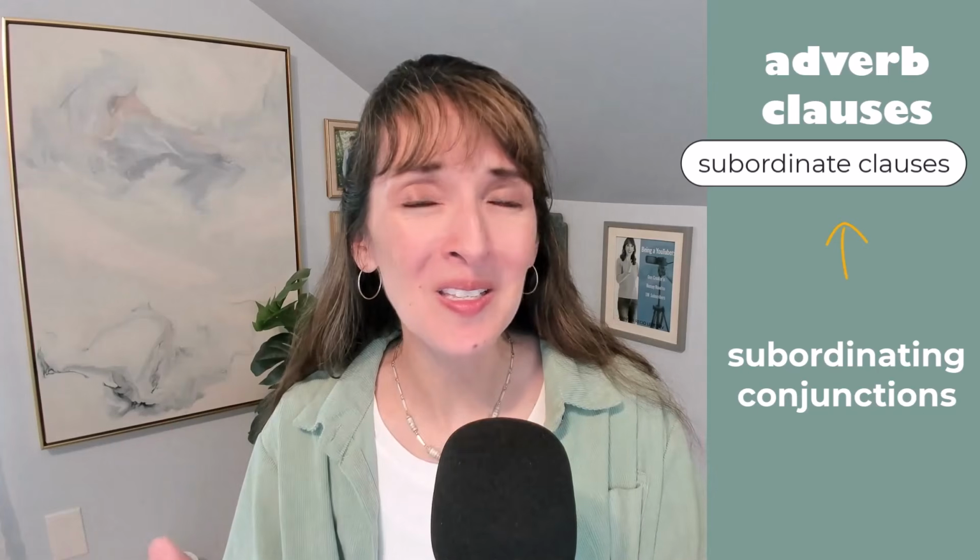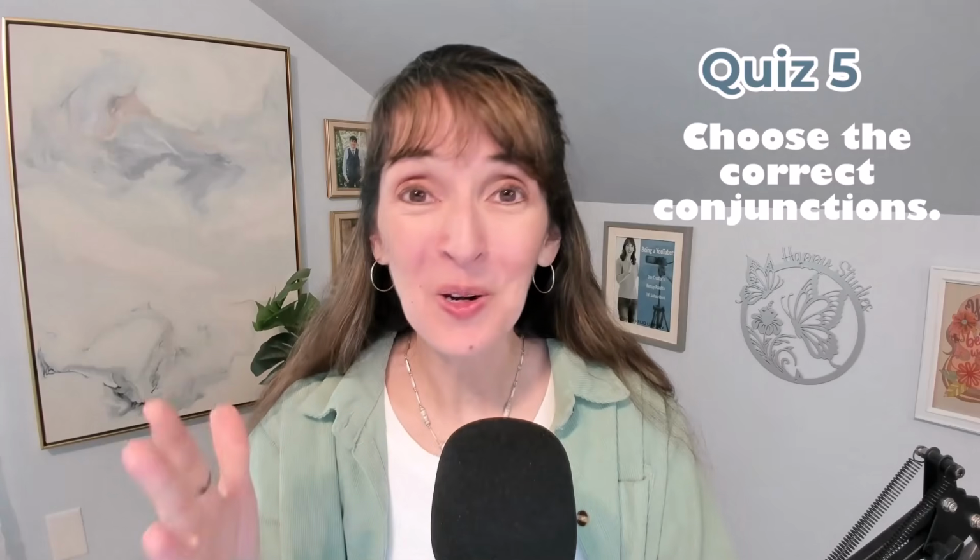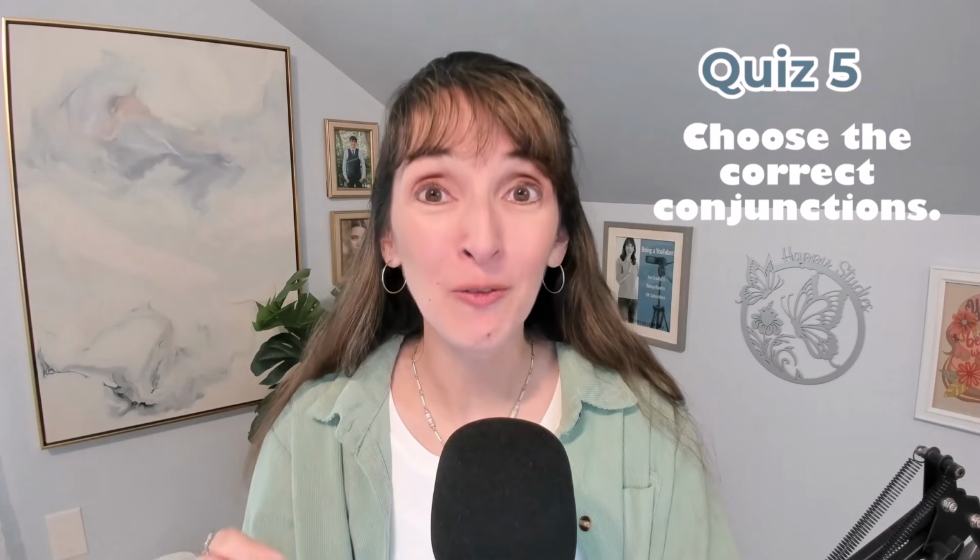Subordinating conjunctions are used in subordinate clauses, dependent clauses. Don't worry too much about the terminology. Just remember that these adverb clauses need to join with a main clause to form a complete sentence, a complete idea. And these adverb clauses are giving us information, for example, about manner, place, time, and reason. Try this last quiz. Choose the correct words, the correct conjunctions to form adverb clauses.